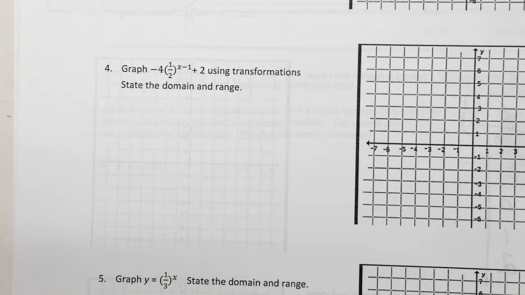Circle which one's correct, and then write out to the side how you know it's correct. We're on the back of this, working on this problem, the multiple choice one. Just circle which graph is correct, and then write out to the side how you know it's correct. So circle either A, B, C, or D, which one matches up here, and tell me why you think that's correct.